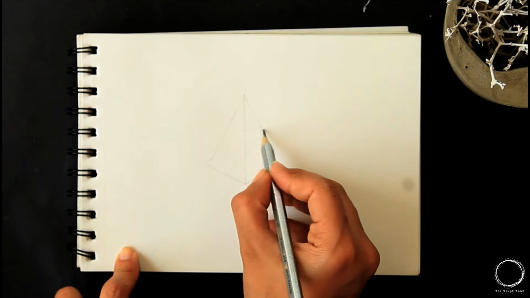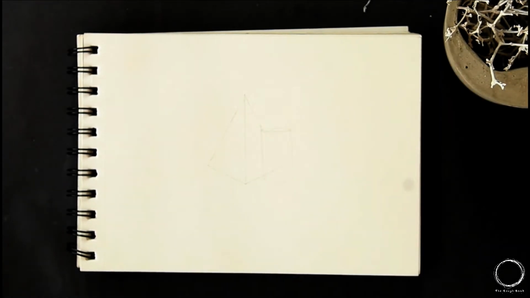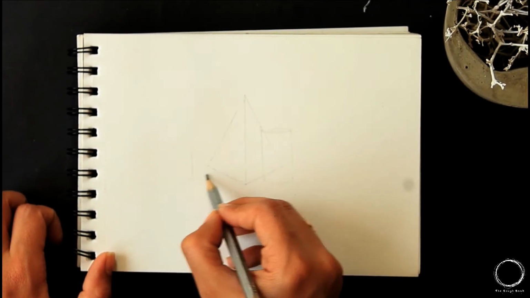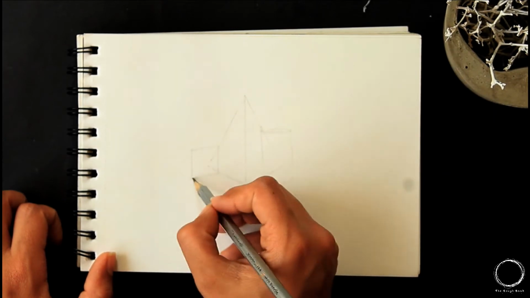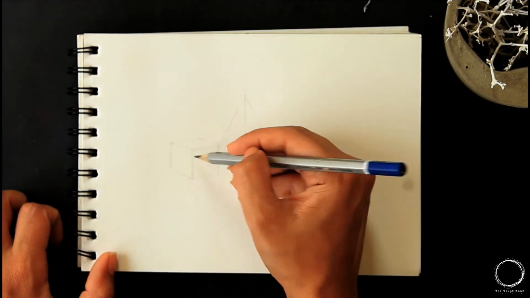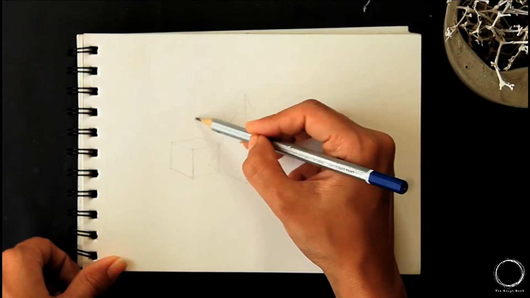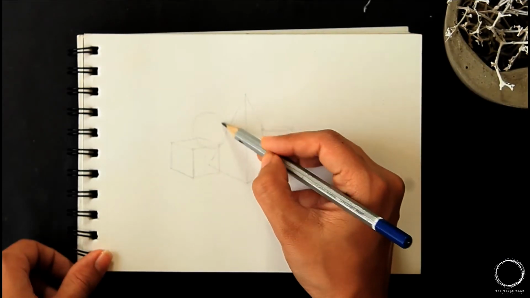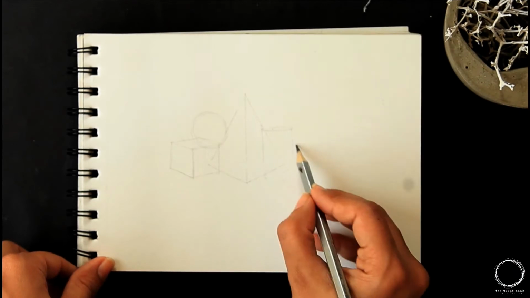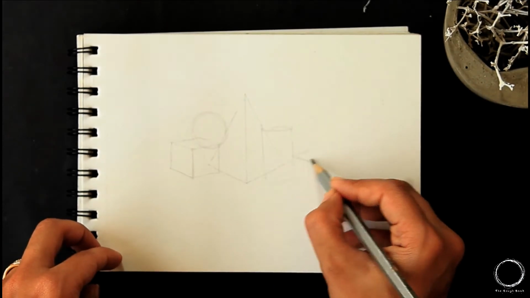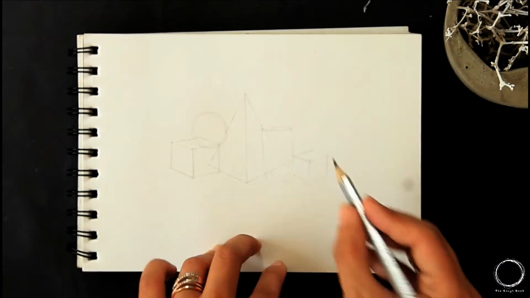At the start, make sure you draw the objects really lightly so there is scope of correction. In the space provided, make sure you don't draw the objects too small or too big for the space.